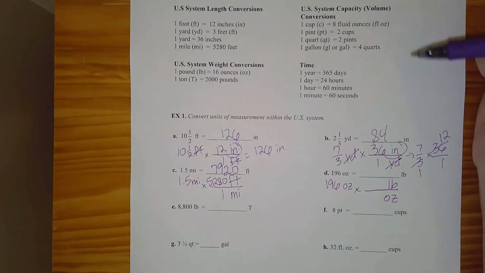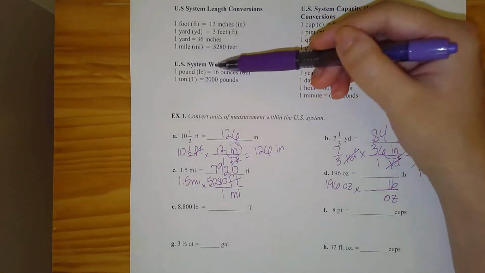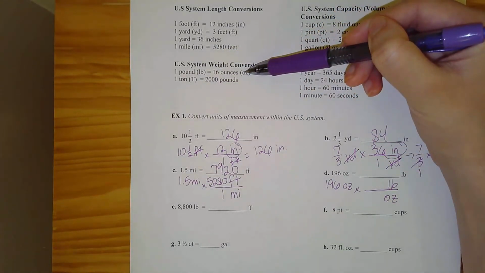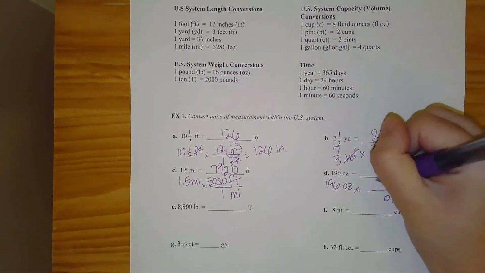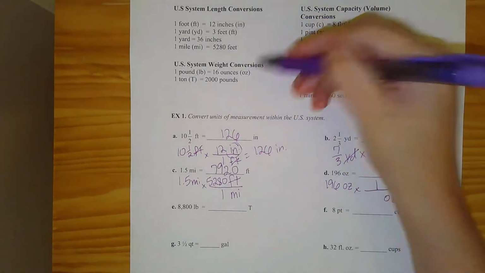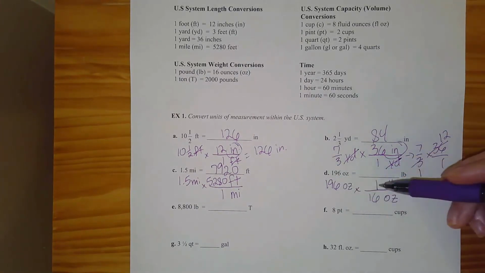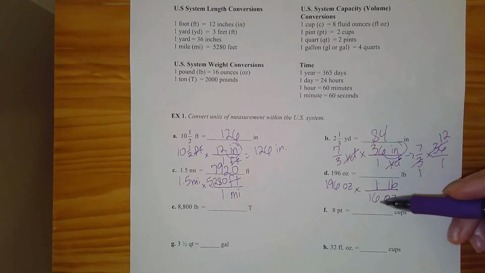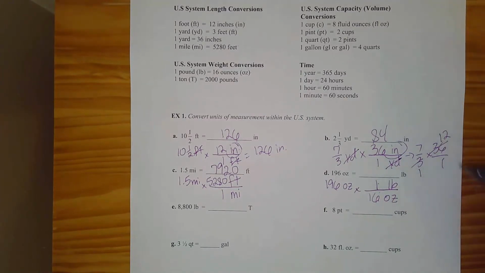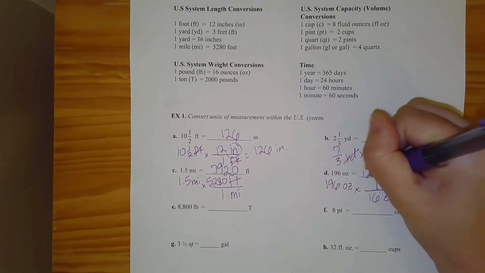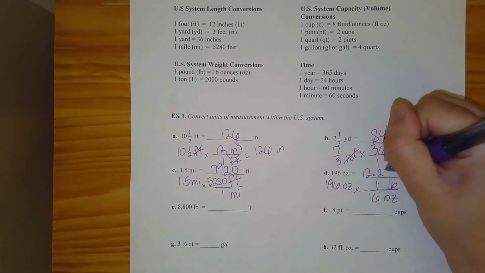Then I look up here and I see that 1 pound equals 16 ounces. So 1 goes with the pounds, 16 goes with the ounces. In this case, I'm not multiplying by 16, I'm actually dividing by 16 because it's in the denominator. I'm doing 196 times 1, which would be 196, divided by 16. 196 divided by 16 gives me 12.25.